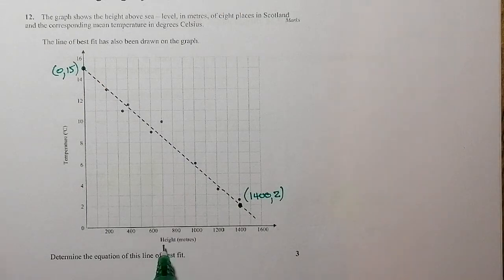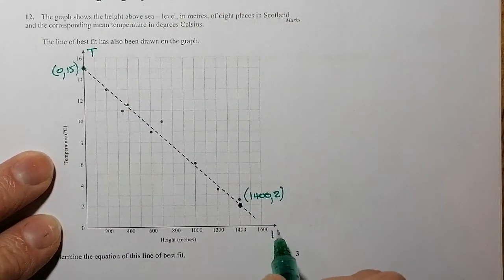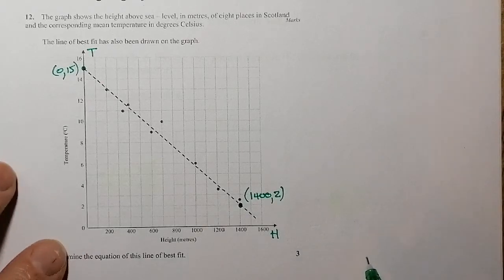I'm going to call these axes, so this axis is the T, for temperature, and this is H, for the height. I'm going to try and remember to make sure that my final answer has the T and the H in it, because I have to determine the equation of this line. If I chose these points, that would be different from what I've seen in the marking scheme, but these are the points that I would generally use.